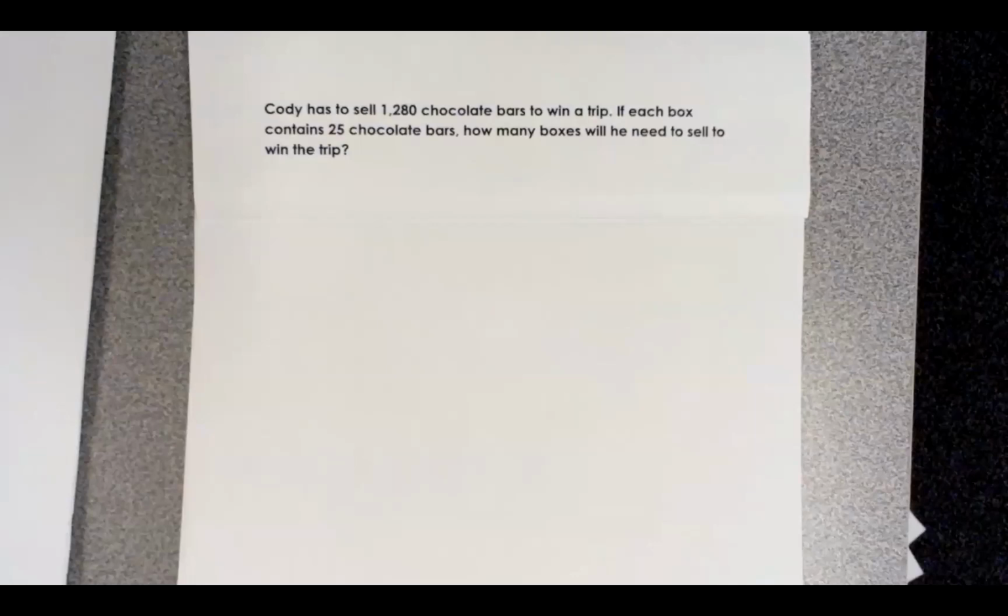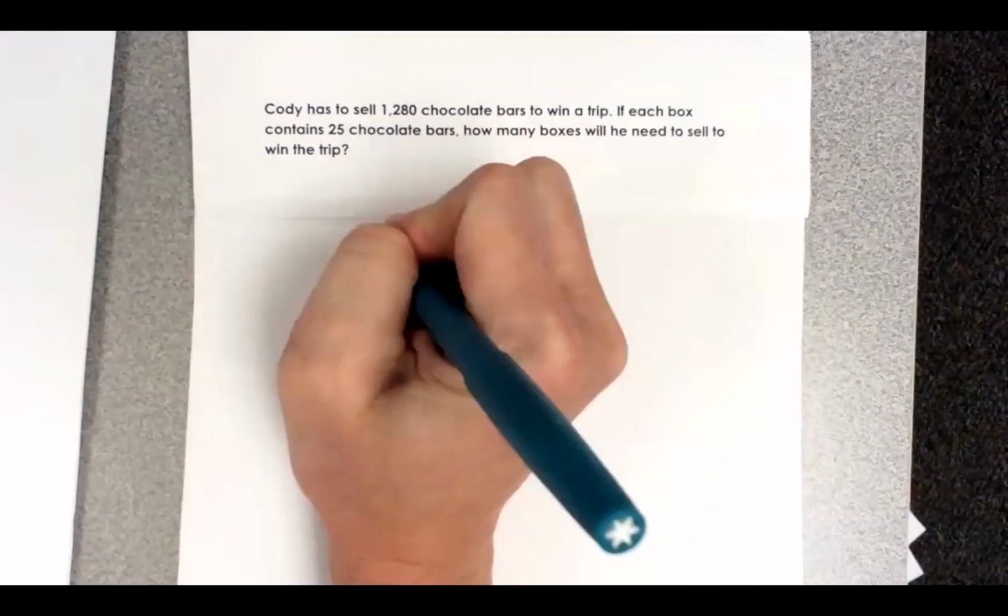So I know I'm partitioning 1,280 chocolate bars into groups of 25, since there are 25 in each box. So this means I'm trying to figure out how many equal groups of 25 there are in 1,280, and if there will be any remaining. Now, I could repeatedly subtract from 1,280 and count the number of times I did this, but that wouldn't be very efficient. Instead, I am going to divide 1,280 by 25 to determine how many boxes of chocolate Cody needs to sell to win the trip. I'm going to write an equation to represent the problem.